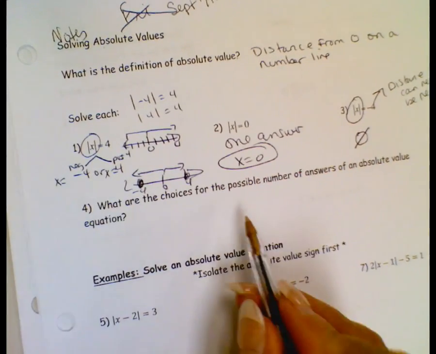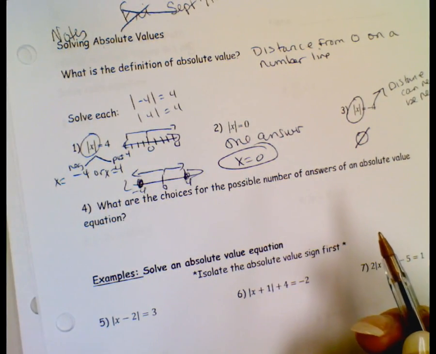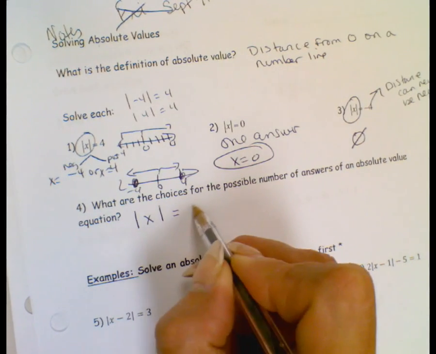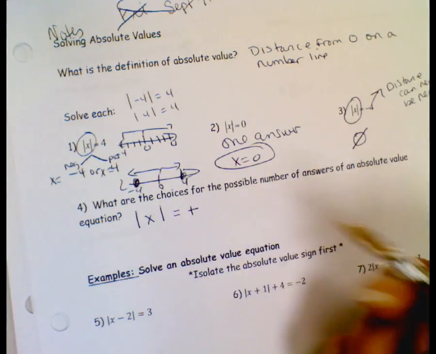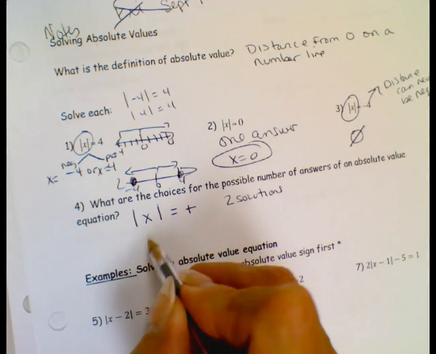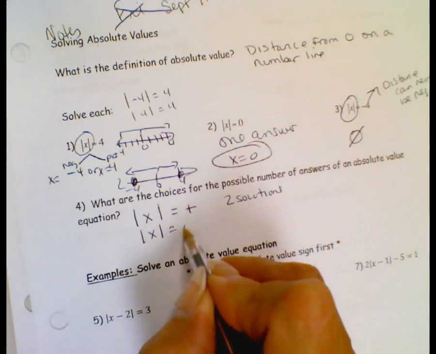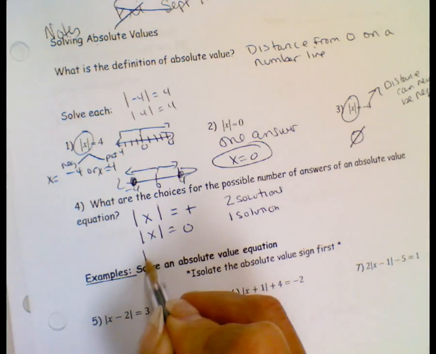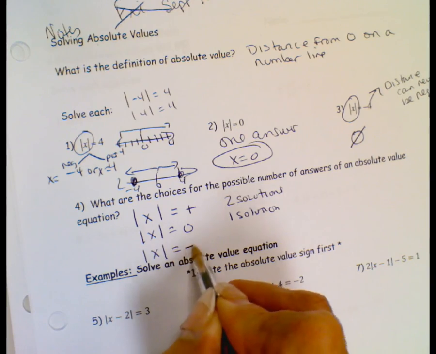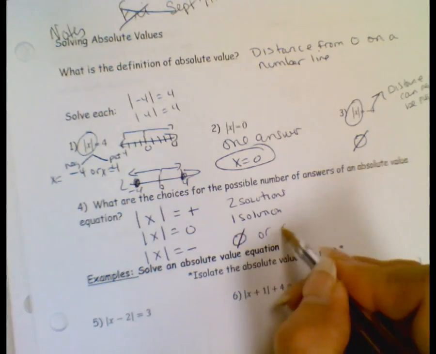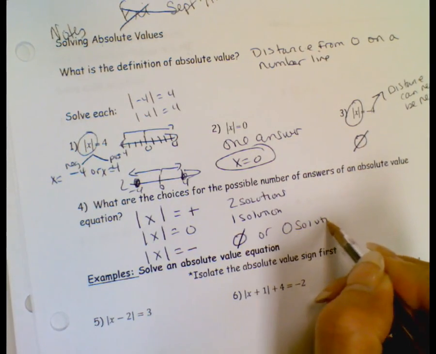So what are the choices for the possible number of answers of an absolute value? So if you have absolute value bars and you have an x and it's equal to a positive number, there are two solutions. If you have an absolute value equal to 0, there is one solution. And if you have an absolute value equal to a negative number, there are no solutions, or you can say 0 solutions.